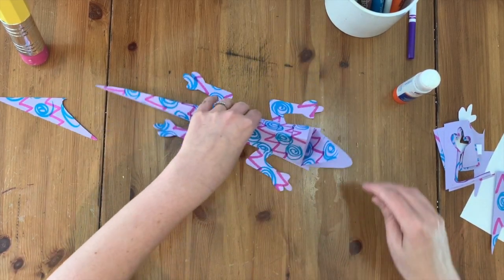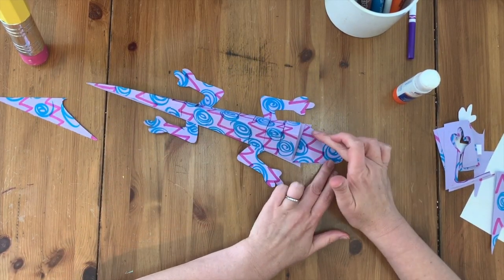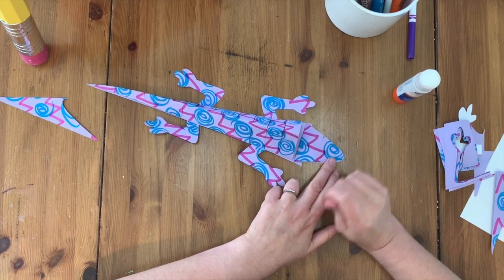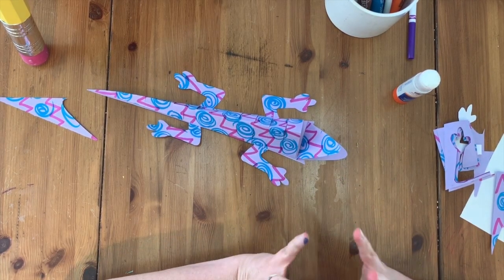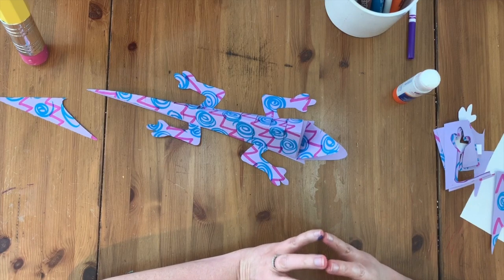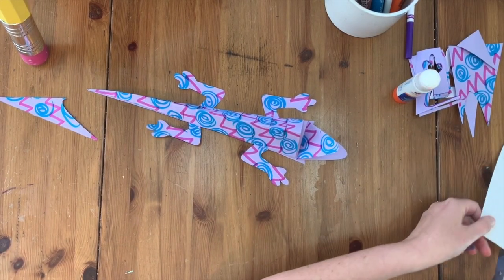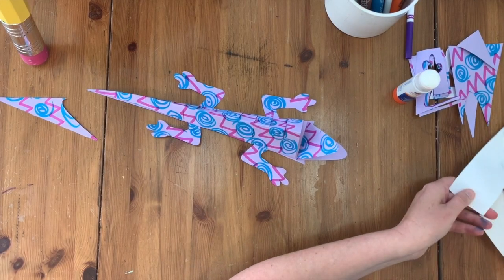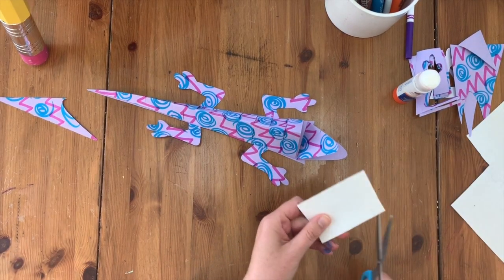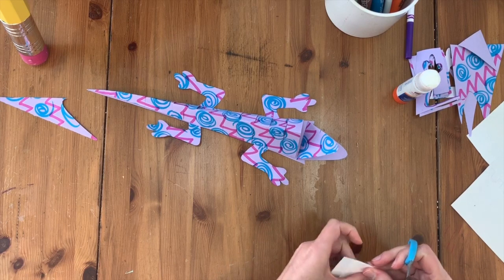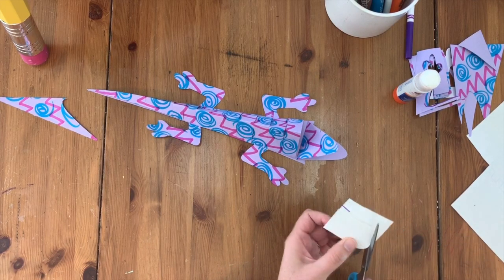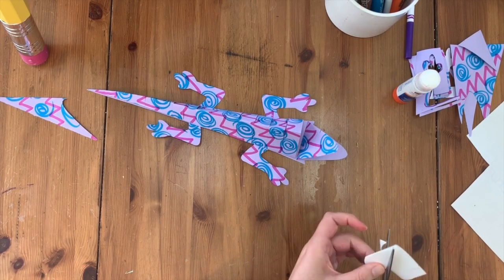And one thing we're missing, or two things we're missing. We're missing our eyes, and chameleons are known for their awesome cone-shaped eyes. So I'm not gonna make 3D eyes. You sure could. That'd be a good challenge for you to make some three-dimensional eyes. I'm just gonna make some circles here to glue on.